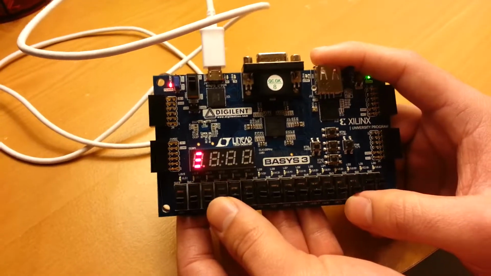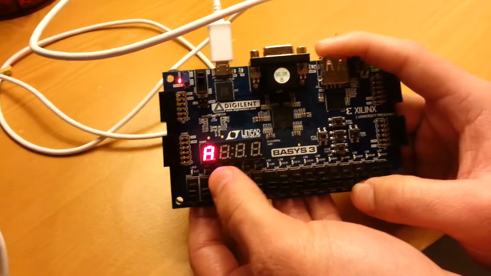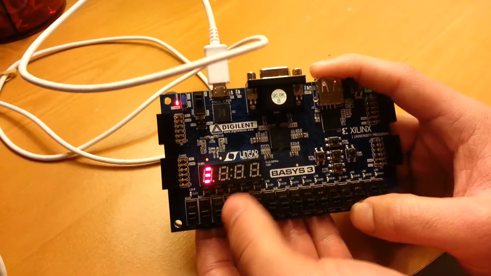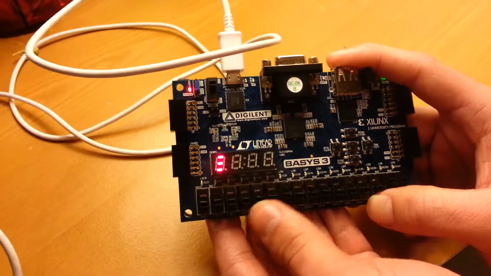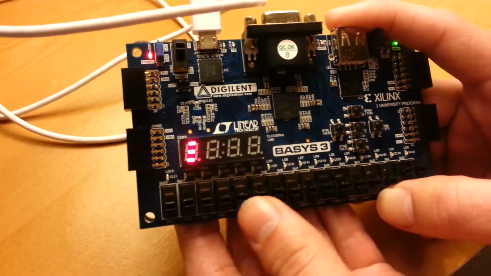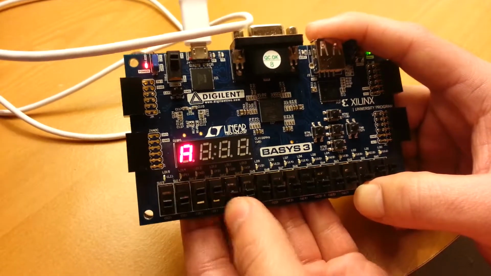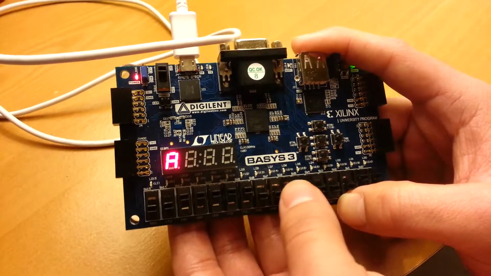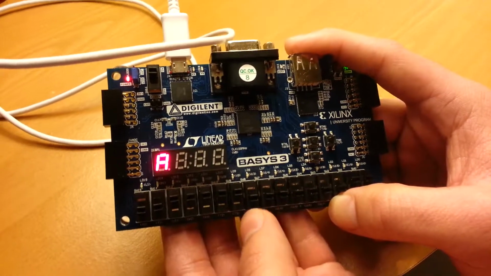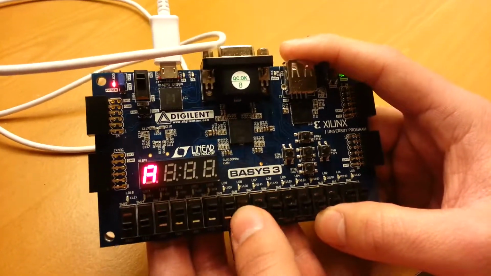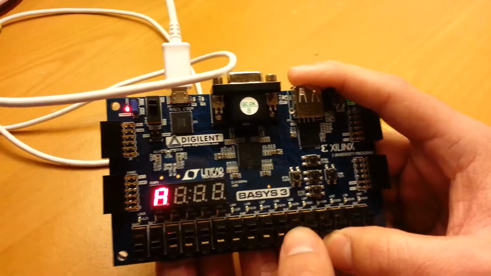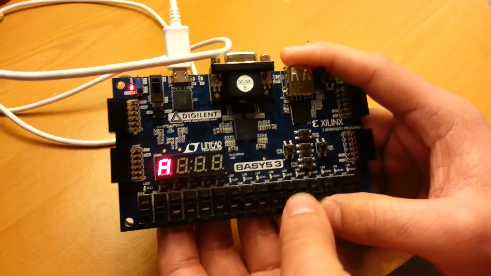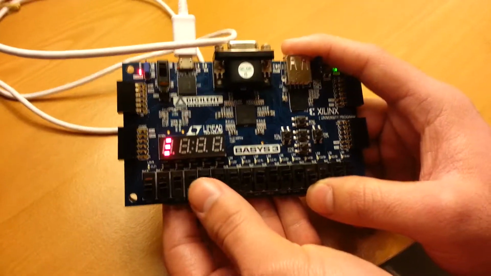And it uses all these other switches, because it's 6 bits. These first 5 switches all correspond to A, so if I flip all of them on, A is going to be greater. And then these 5 switches correspond to B. And if I flip all of these on, they should be equal.